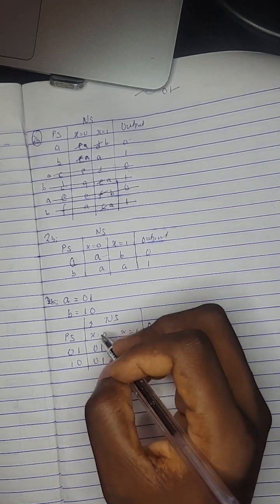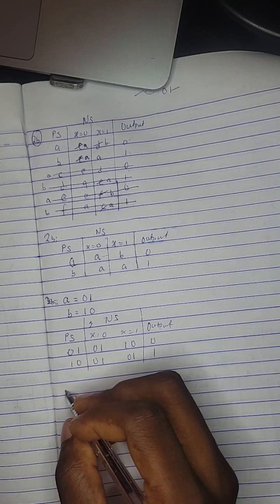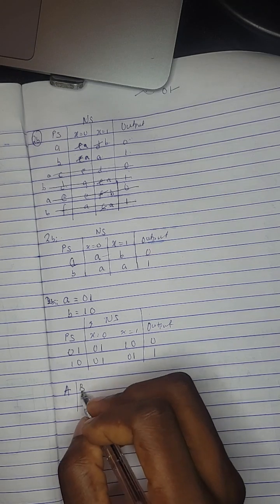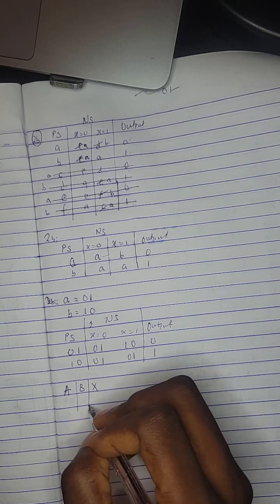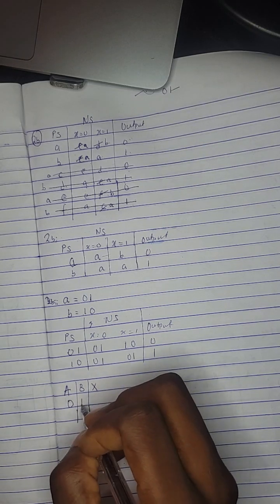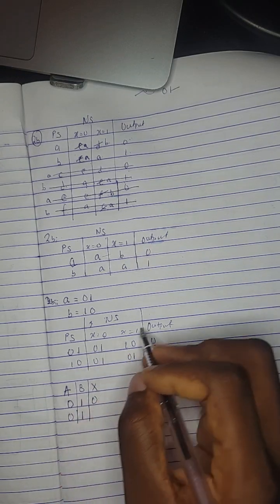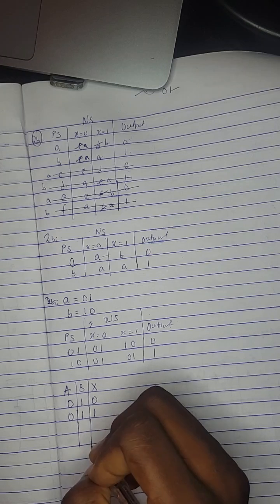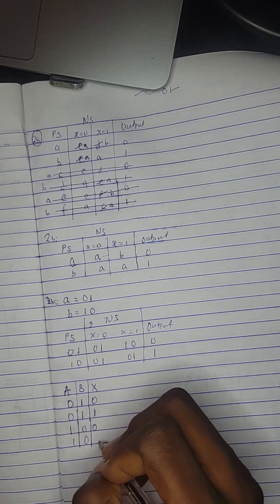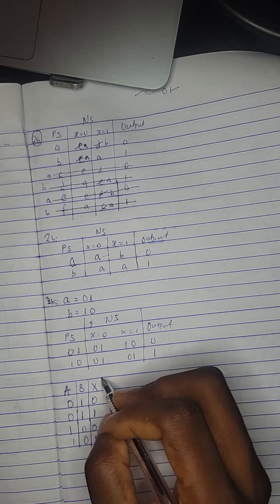So we can expand this table from here. If we are expanding the table, we are going to have capital letters A, B, and X. For this one, we are going to have 0 1, 0 1 when x equals 0 and 0 1 when x equals 1. Then we're also going to have 1 0 when x equals 0 and 1 0 when x equals 1.